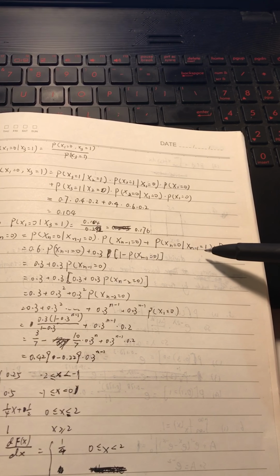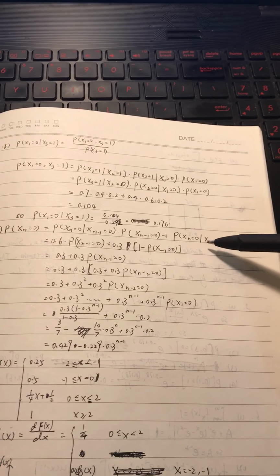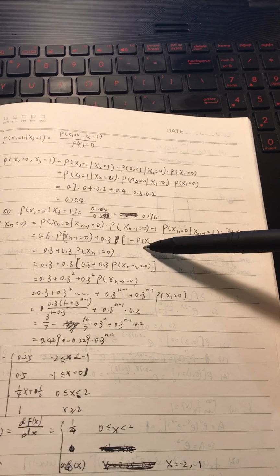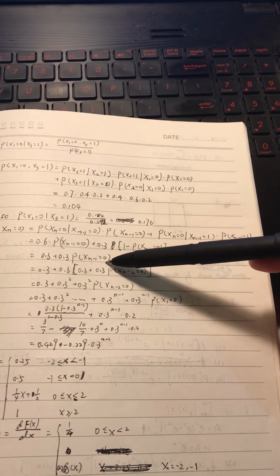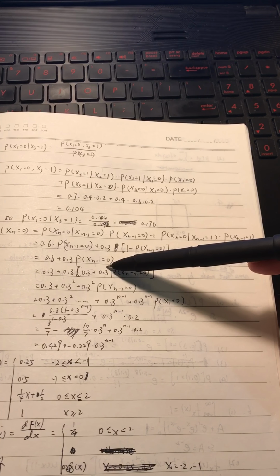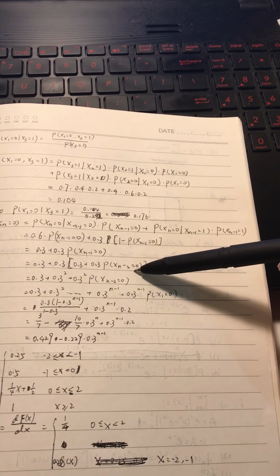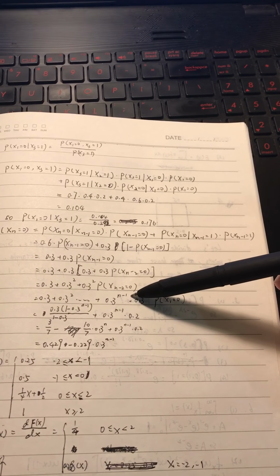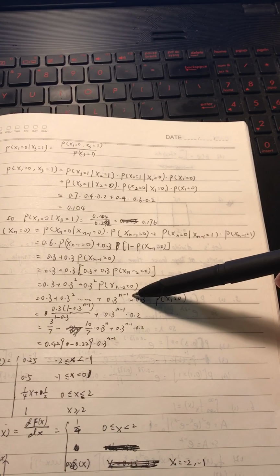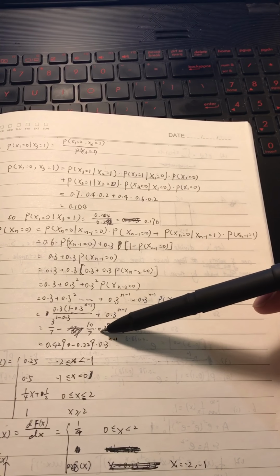And there is two ways that we could make the xn equals 0, and there we could also use the connection between the xn minus 1 equals 0 and the xn minus 2 equals 0, and we could do this thing for n minus 1 times, and here is the result.